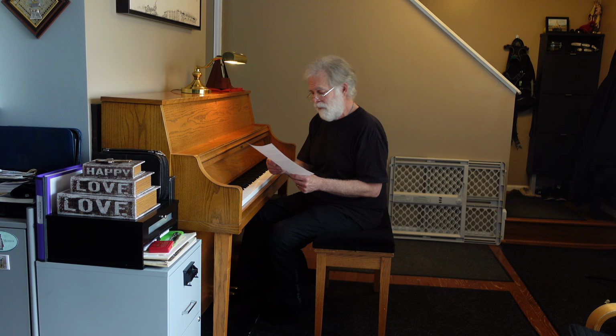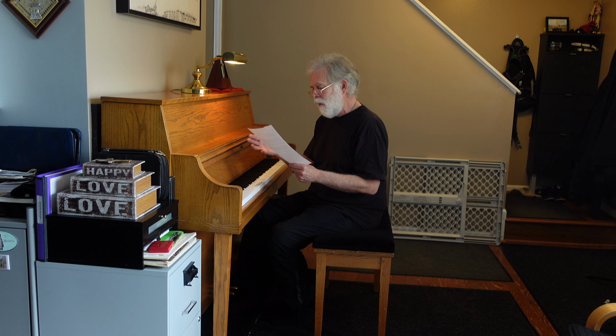It can save you so much time and energy knowing these things. So that's the C minor triad. It works well with the blues scale.